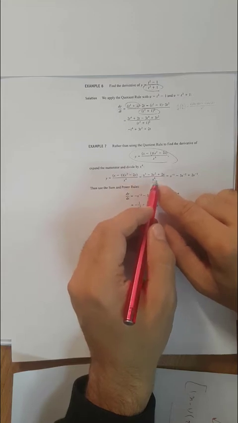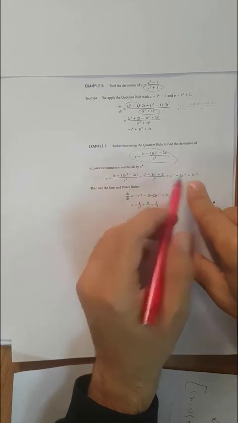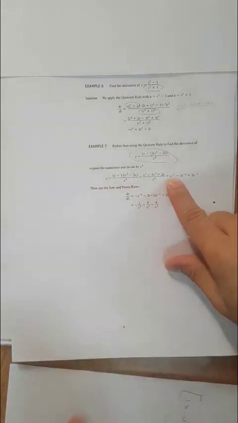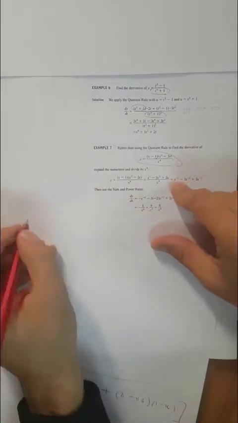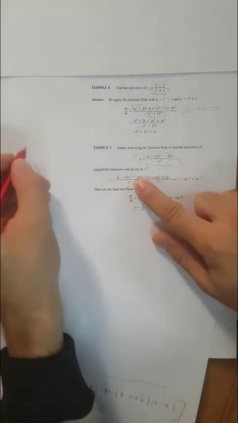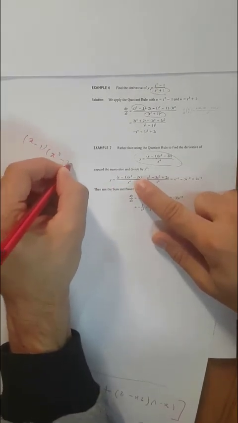If you separate the denominator for all of them, you will get something like that. And the derivative of here will be minus minus. Okay, let me do it for you in this way. Y, we multiply x minus 1 by x squared minus 2x.